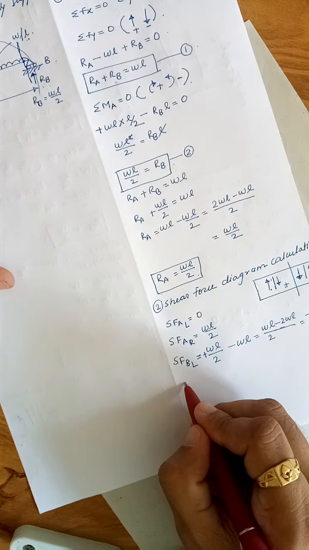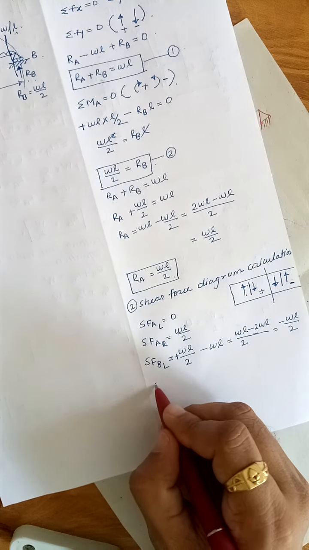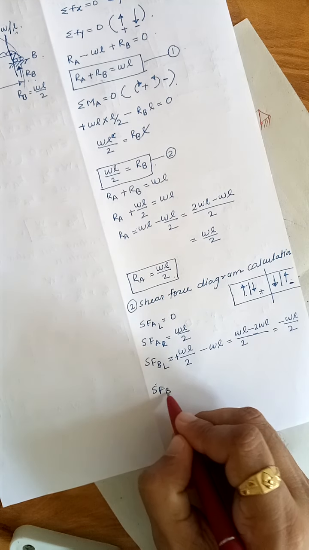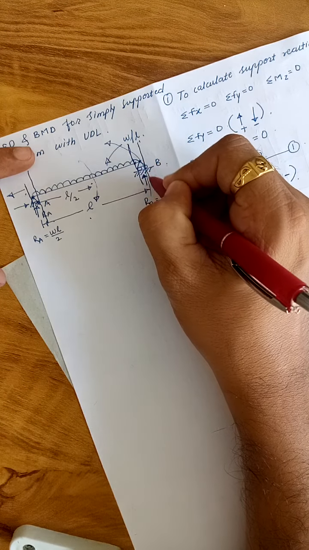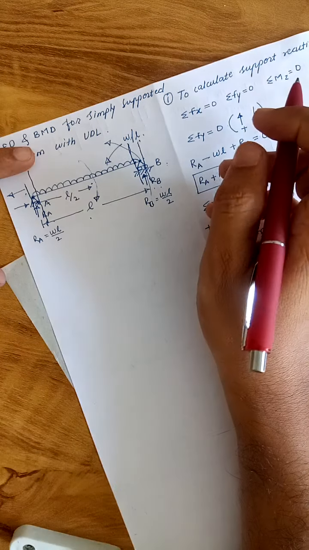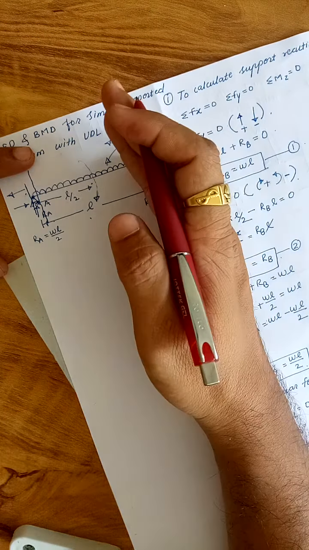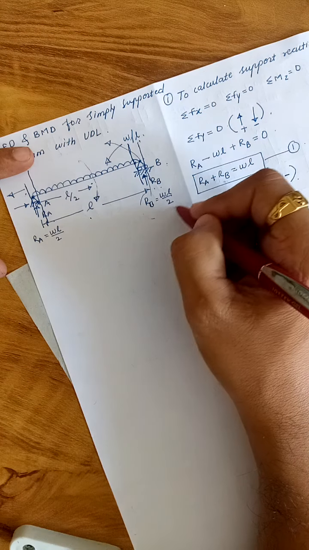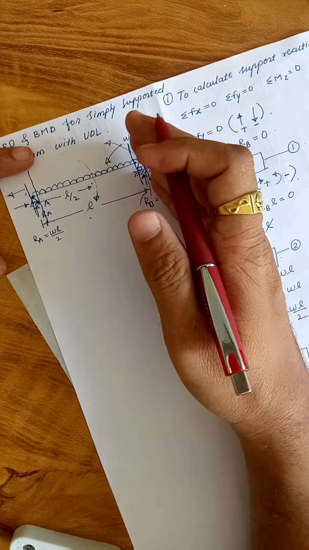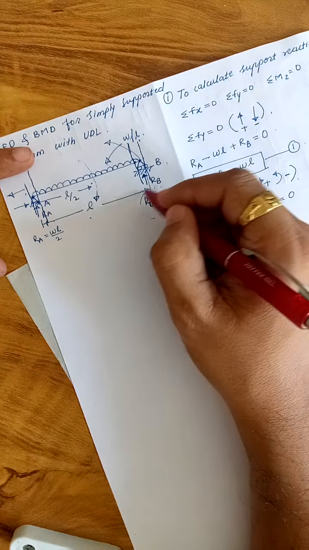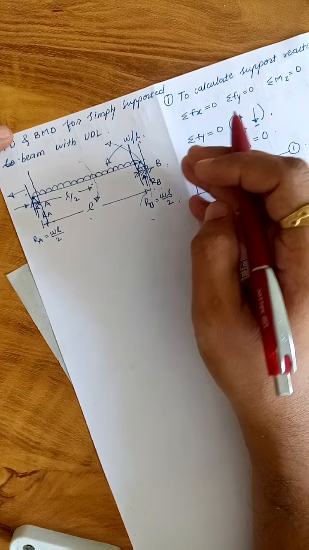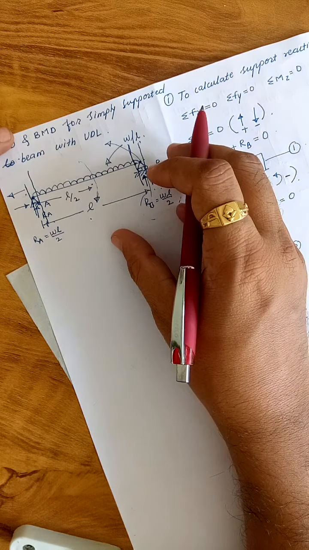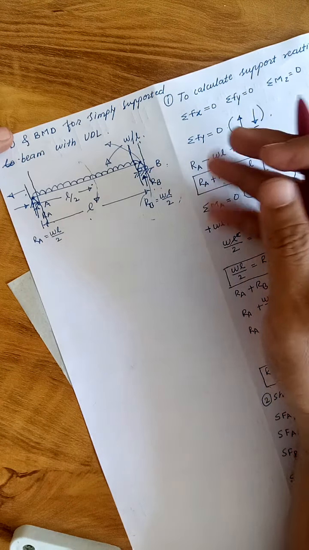Now shear force at B right. So this is the B point, and I am just taking the section to the right, adjacent to this point B. When I am taking the section to the left, I am not considering this reaction. When I am taking the section to the right, I am considering the reaction. That is the only difference that can be made by considering the section. There is not any other logic in that.